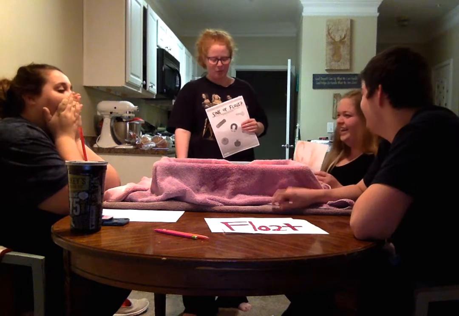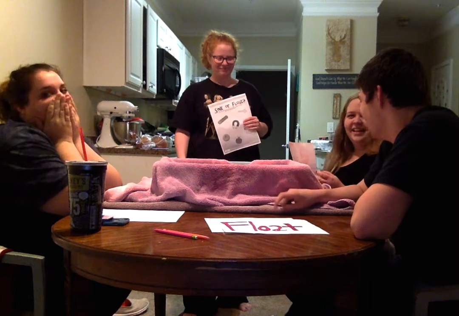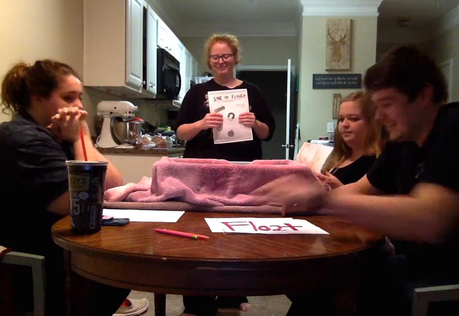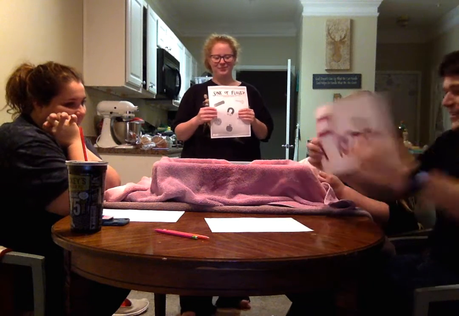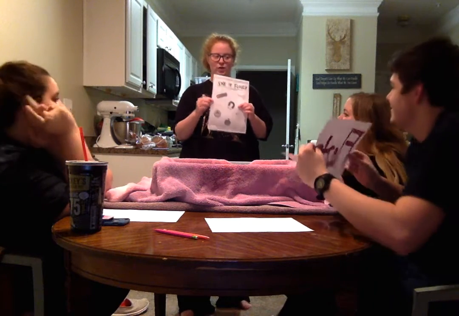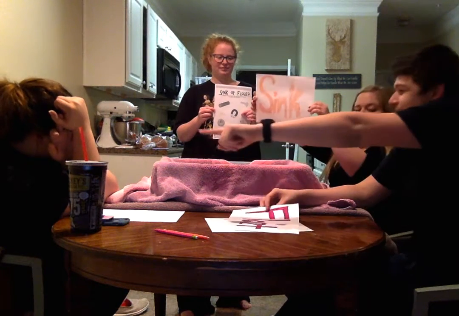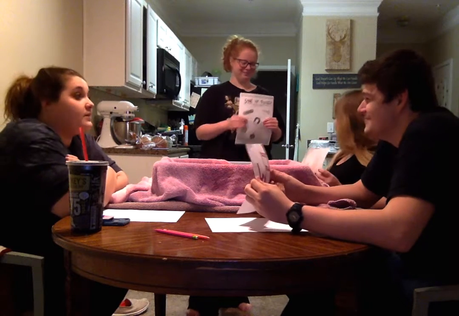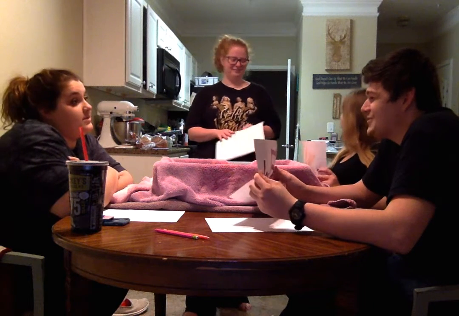Do you want to be my helper, Patrick? No. I will. Can you hold up the float sign? Yeah. Thank you. Do you think the magnet would sink or float? I think it would sink. I don't know what a magnet is. I would float actually, because I learned how to float in swimming school. Don't we have a magnet?